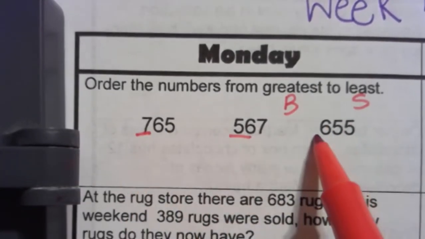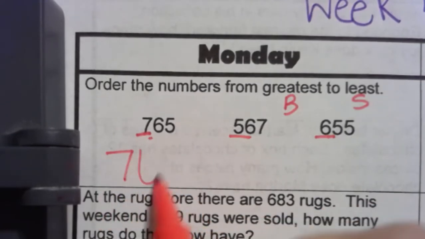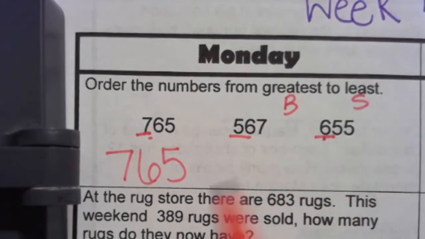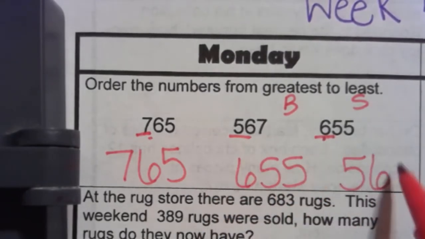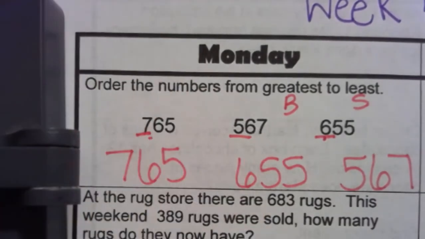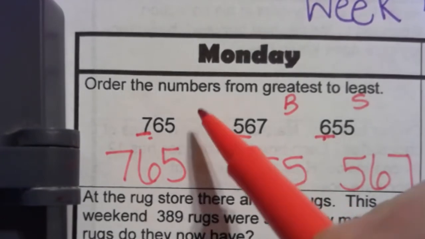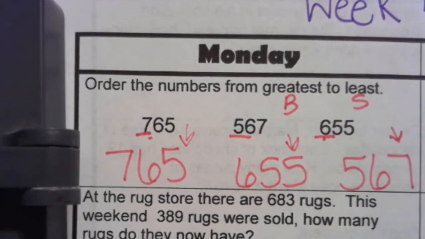7, 5, 6. The biggest number is 7. That means that's the biggest. 765. And the next one would be? 655. And lastly? 567. There we go. And they're all odd numbers. What? They sure are. How do you know that, Miss Powell? We look in the ones place and we look at our number in the ones place. And we know that 1, 3, 5, 7, and 9 are odd. All odd. They are not in your even chant.